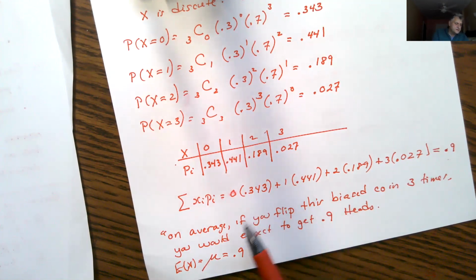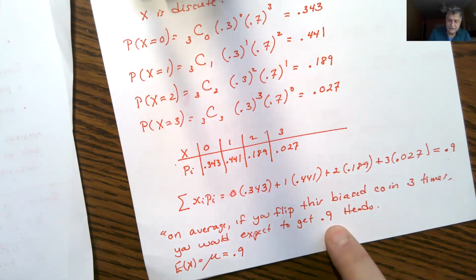What this means is on average, if you flip this biased coin 3 times, you would expect to get 0.9 heads. Of course you can't get 0.9 heads if you flip it 1 time, but this is over and over again. All these trials you do, you average out how many heads you get, and that's the average you would get theoretically.